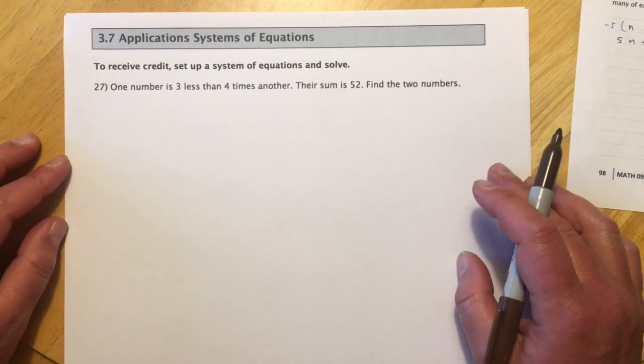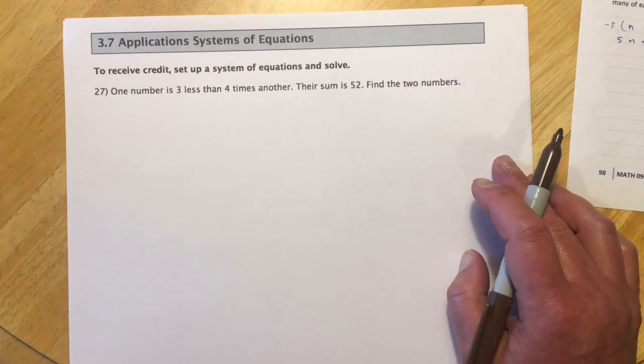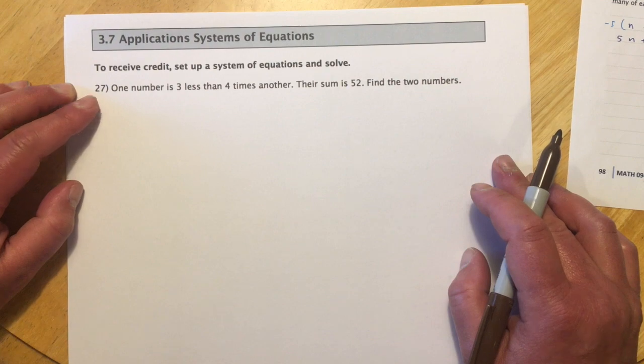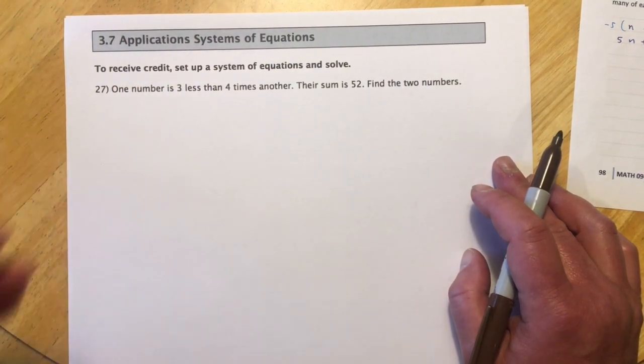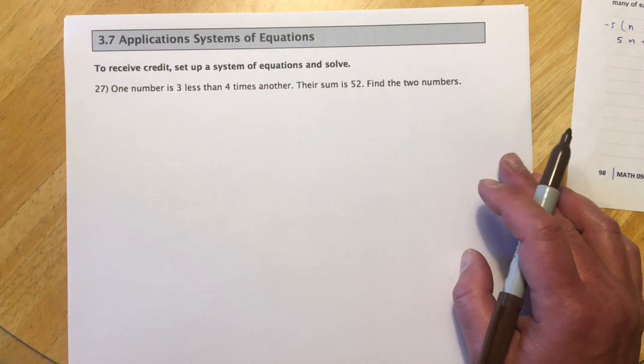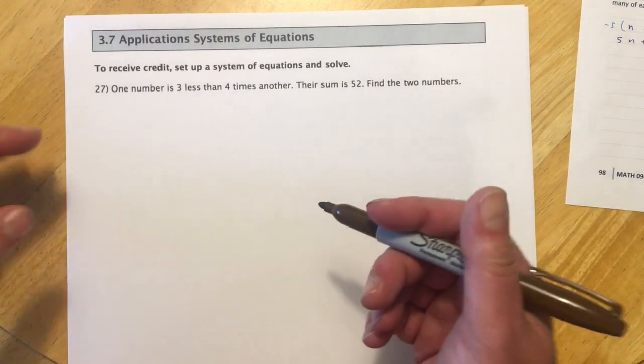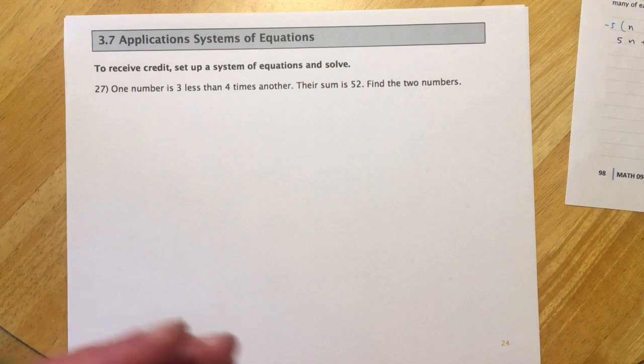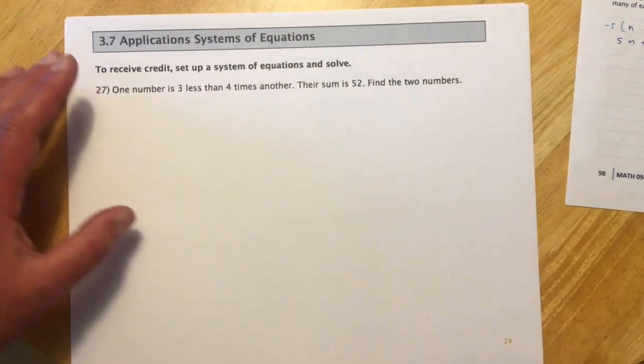Okay, and then the last section is 3.7. And these are those application problems. So this first one is kind of the odd man out of the problems. The rest of them are all actually the same problem, just sort of in disguise. But you set up the same two basic equations for all of them. And so once you see that, the section does get a little bit easier. That said, this is sort of the odd one.